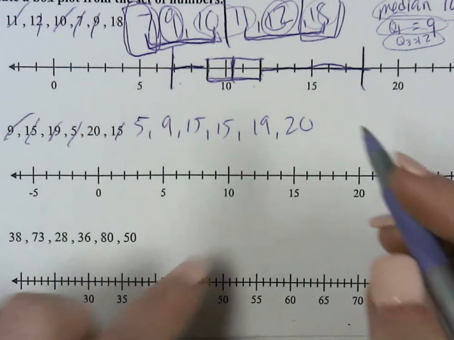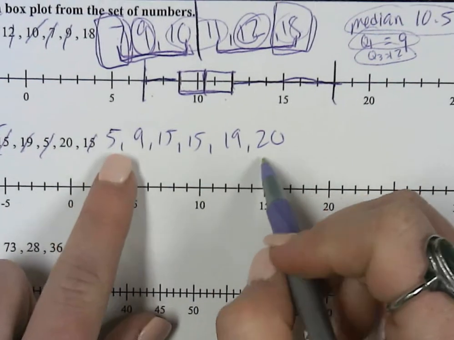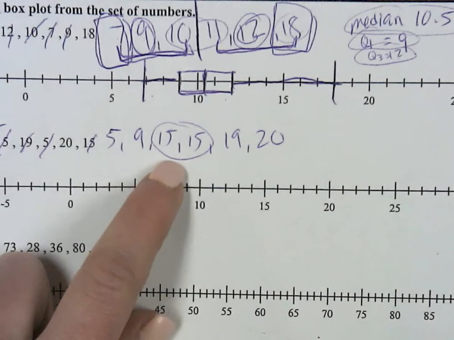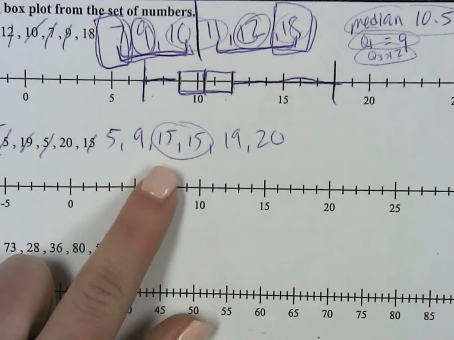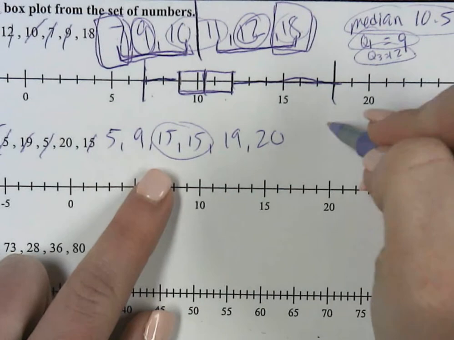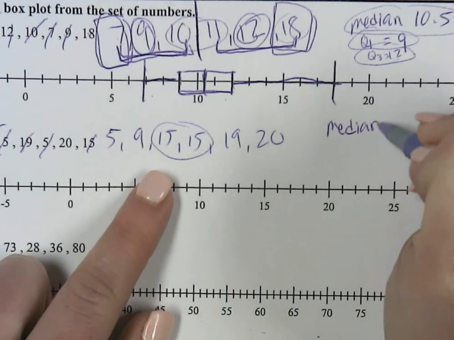So again, let's go find the median first. We'll work our way towards the middle. There's not one middle number, so we're going to have to average those together. 15 plus 15 is 30, divided by 2 gives us 15. So over here, our median is 15.